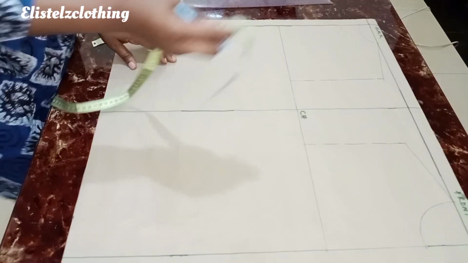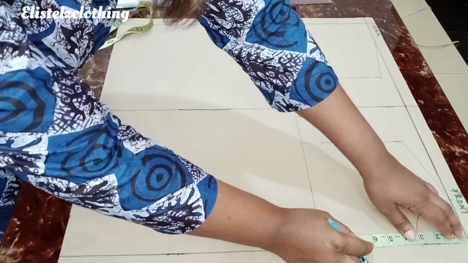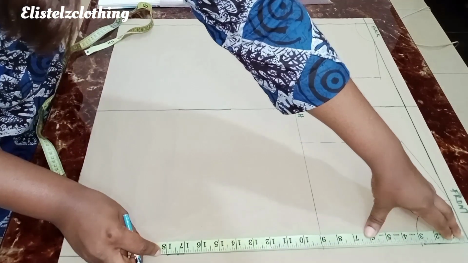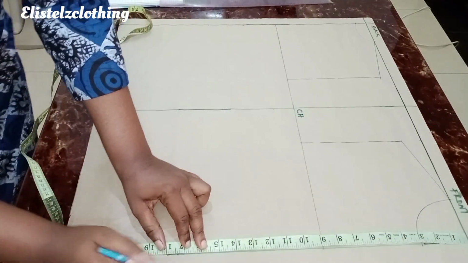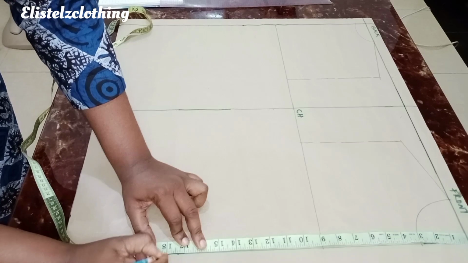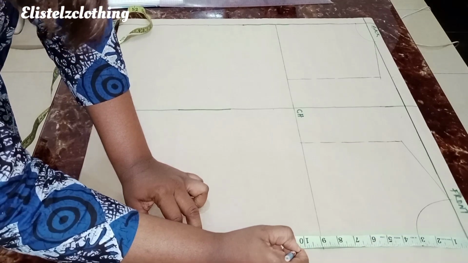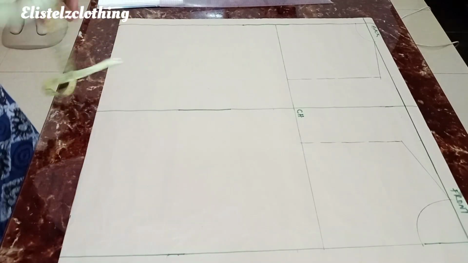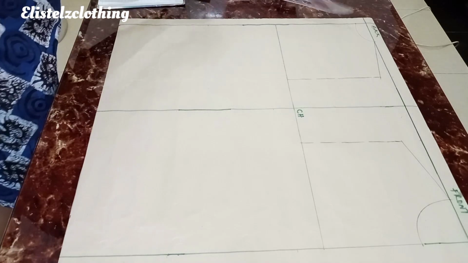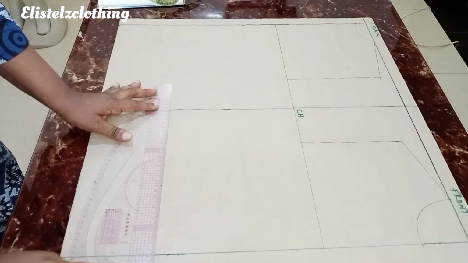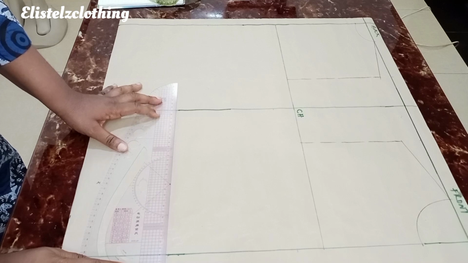Now if you can notice, the difference between my front length and my back length is 2.5 inches. So that's why you need to take your own measurements, so that you're sure.